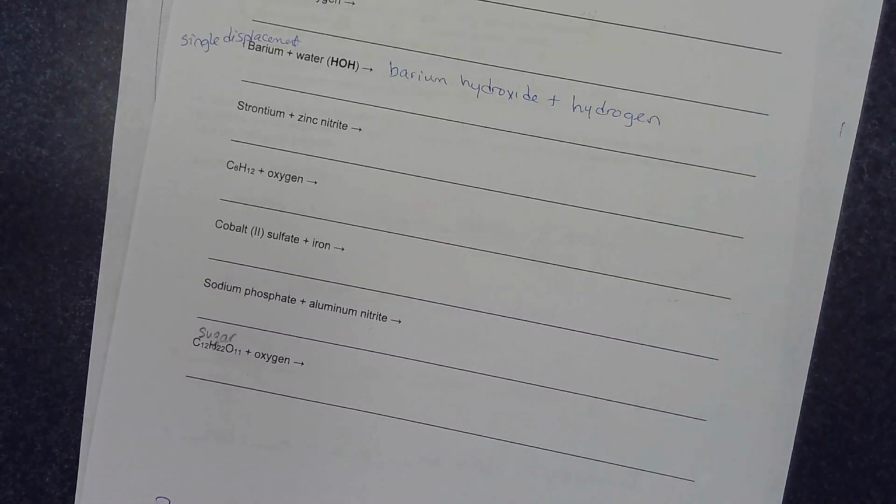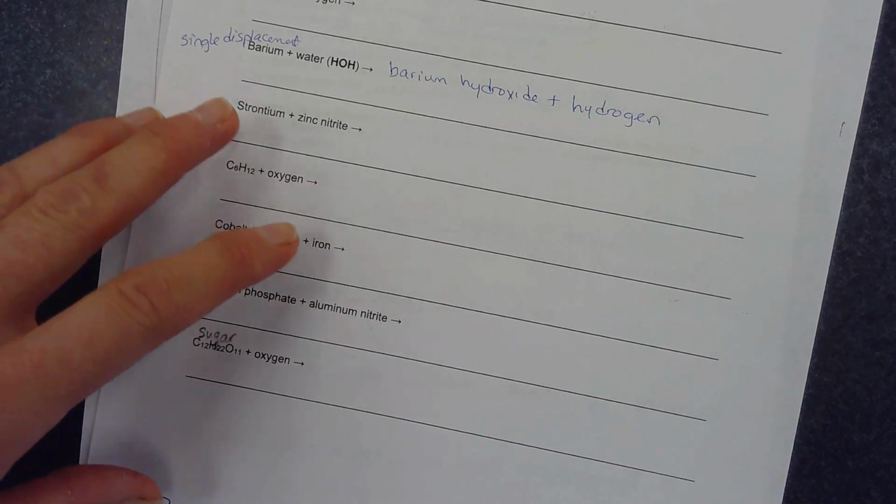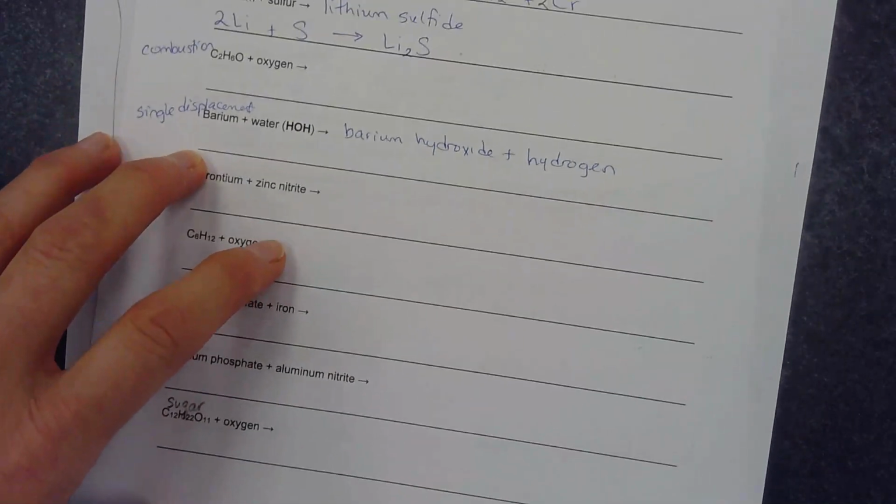Potassium takes even less potassium to put in water. Watch it sometime and you'll see this is real. This is real stuff, okay? All right. Let's finish this one. Since we've started it, let's finish it.